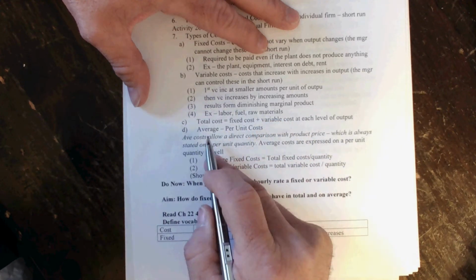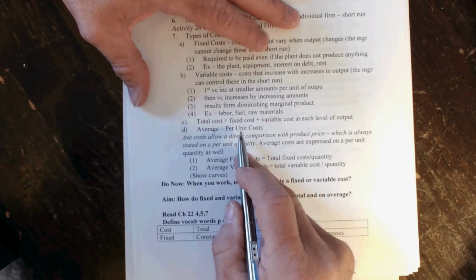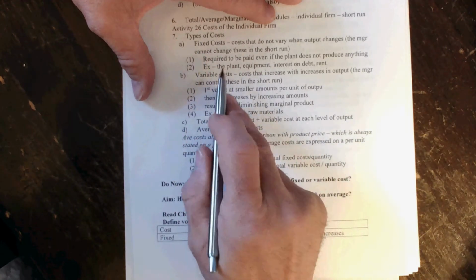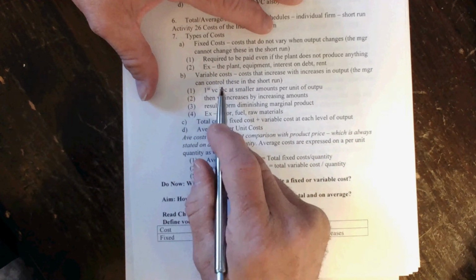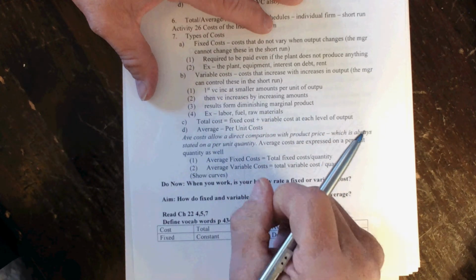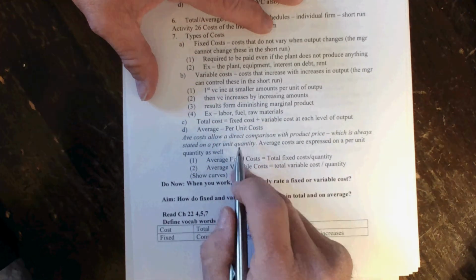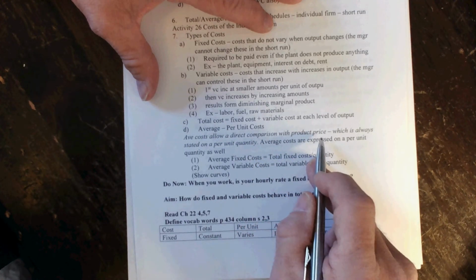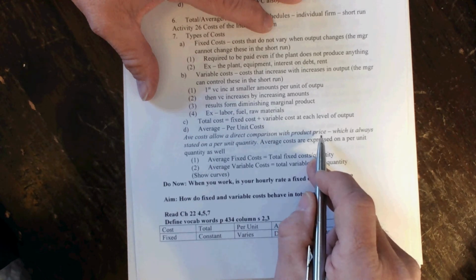Average costs are per unit production costs. So you can take a total cost and divide it by the quantity of input, a fixed cost divided by the quantity of input, and a variable cost and divide it by the quantity of input, and you'll get an average cost. And the good thing about average costs is they can be compared directly to product price, because product price is almost always on a per unit basis. So your average costs can be compared directly.